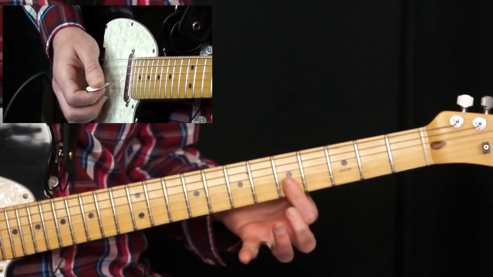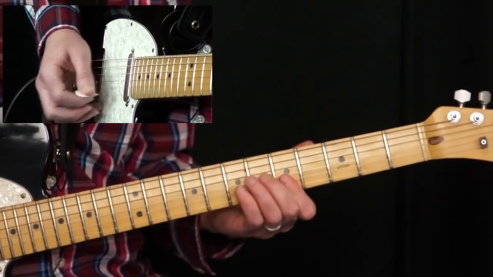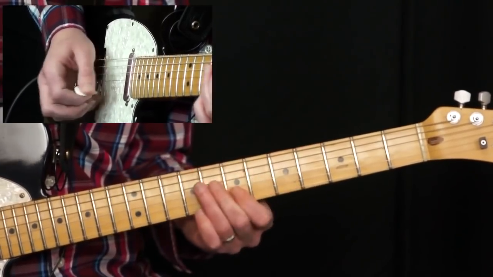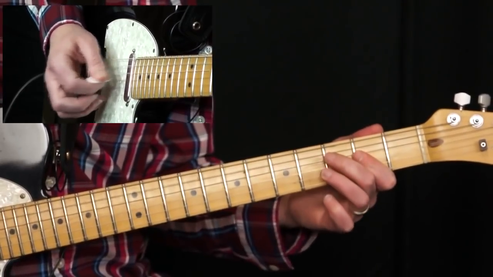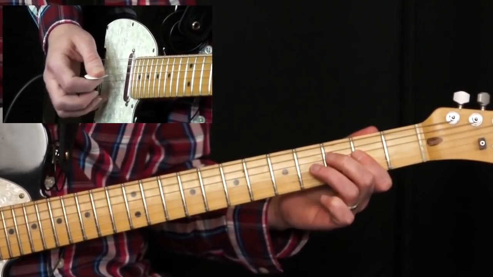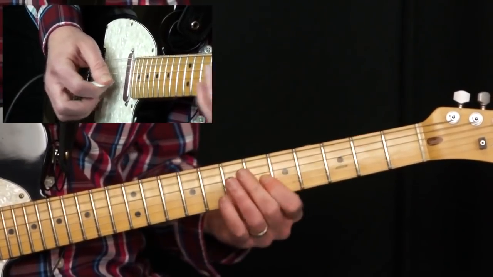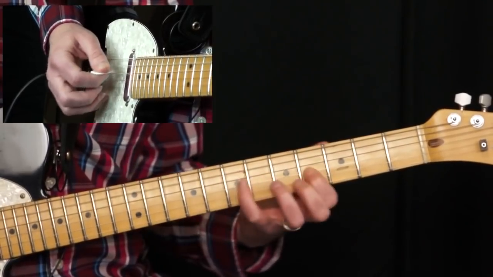So you want to use your first fingers to descend, or your pinky.